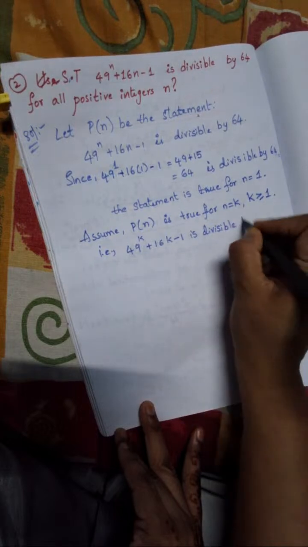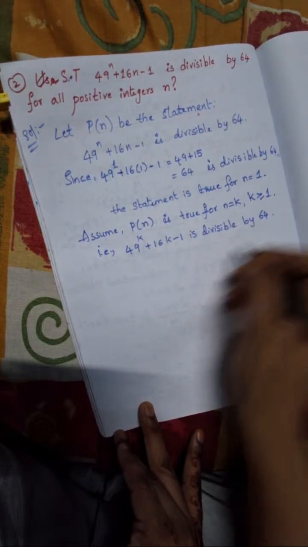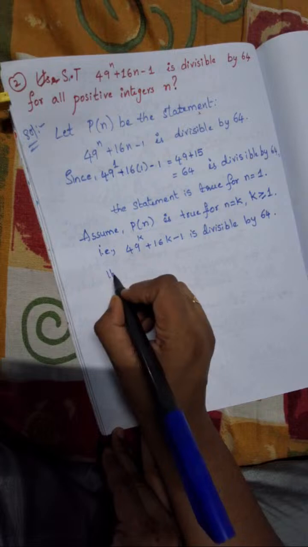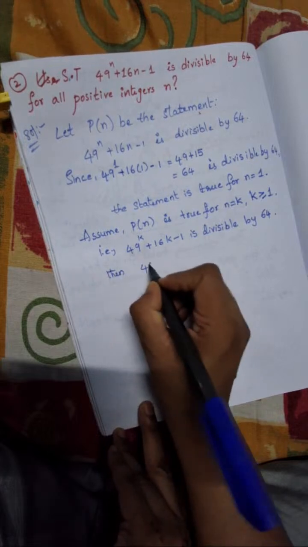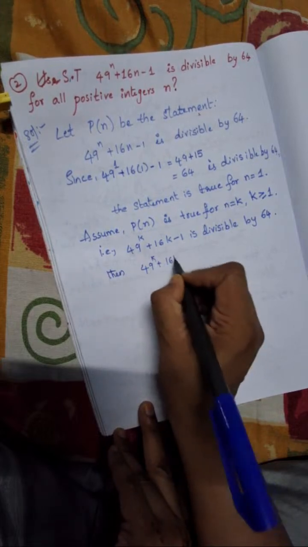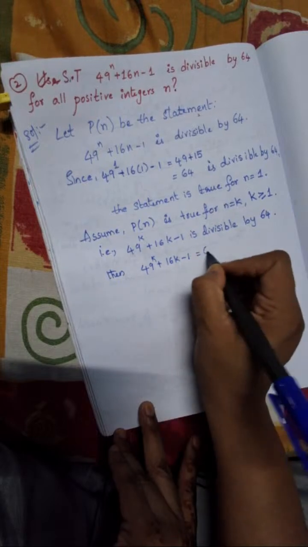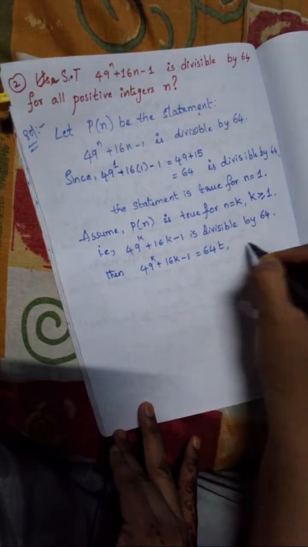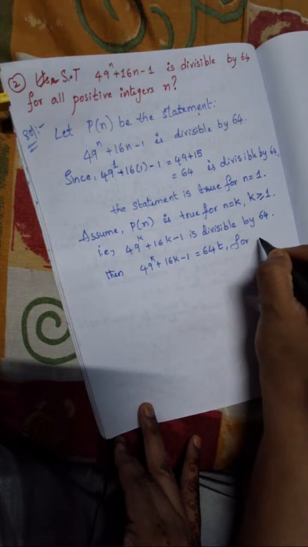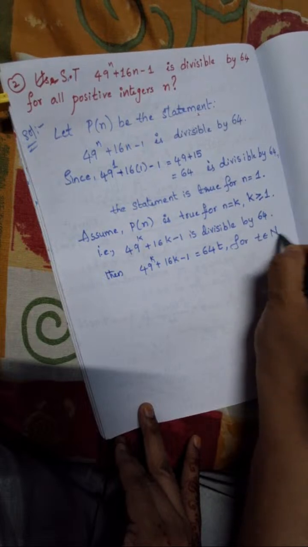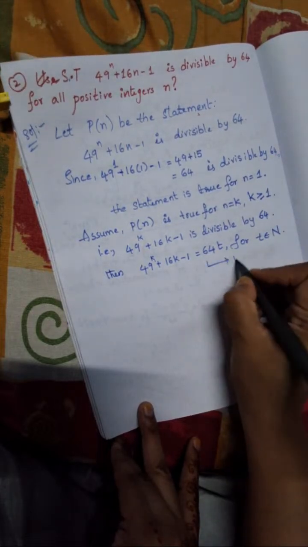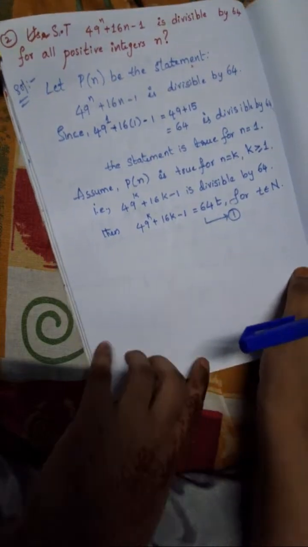Simply we write this statement as true. Then we take 49 power k plus 16k minus 1 is equal to 64t, for some t belonging to capital N. This is equation 1 we have to write.